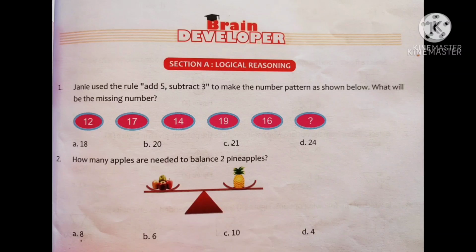Hello students, in this module we will do the exercise of chapter 6. So we'll start with Section A, that is logical reasoning.